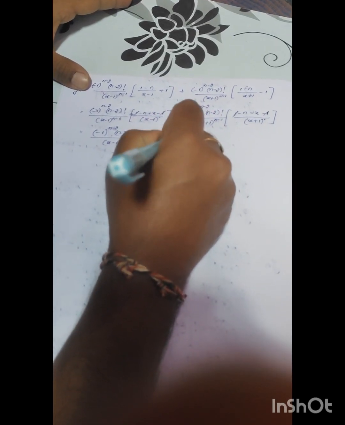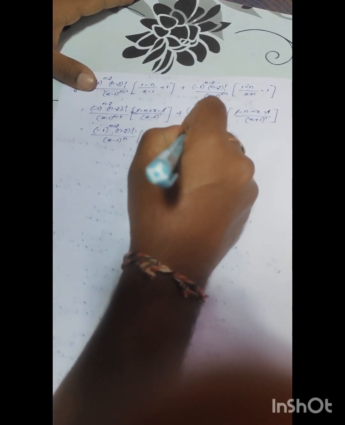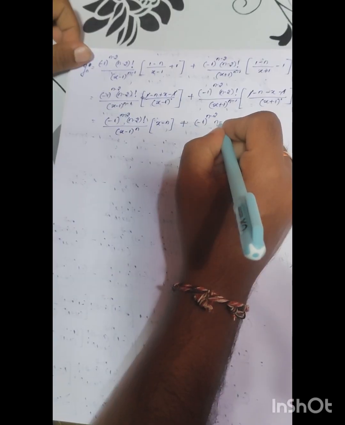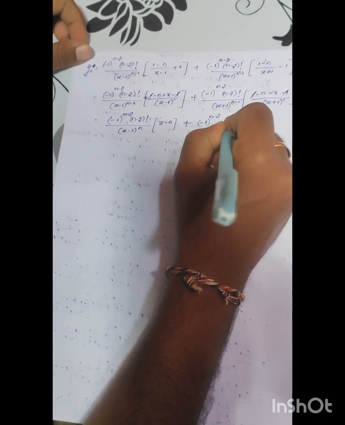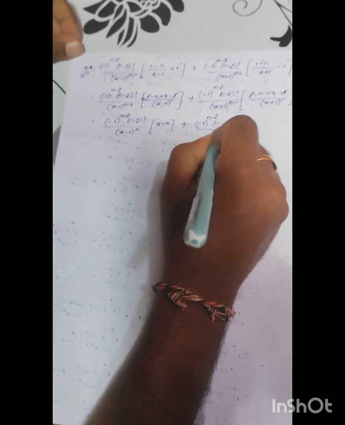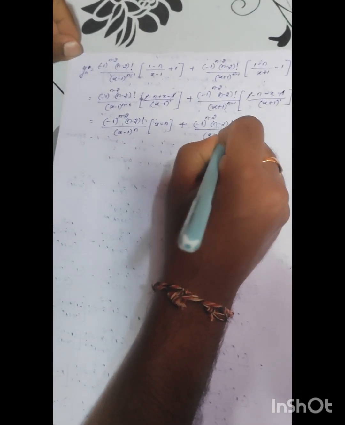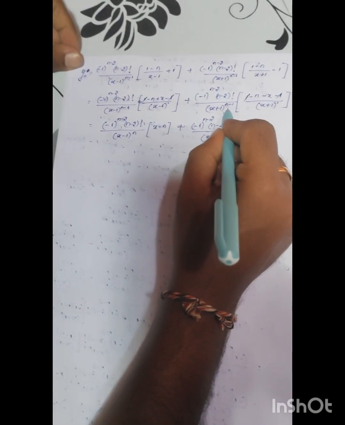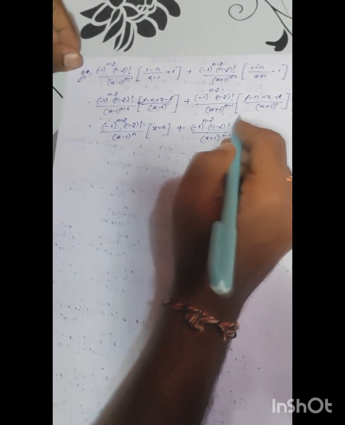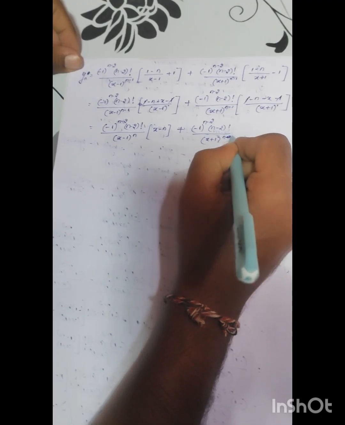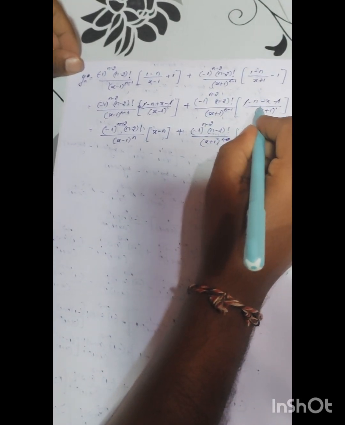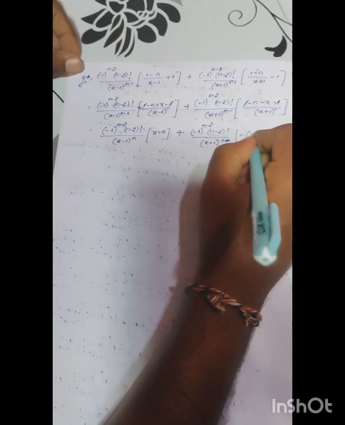So plus again this one, (minus 1) raised to n minus 2 into n minus 2 factorial divided by (x plus 1) raised to n minus 1, sorry, already n minus 1 into (x plus 1) raised to 1 is there, so this will become (x plus 1) raised to n. So what will remain here, minus n minus x, so minus I will take outside.